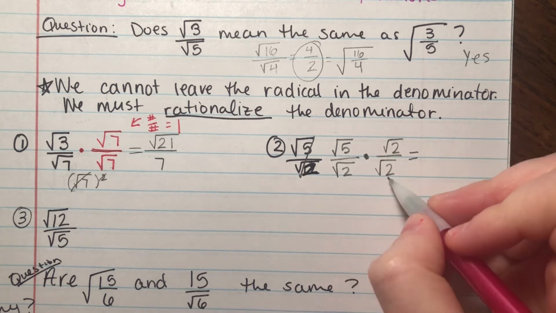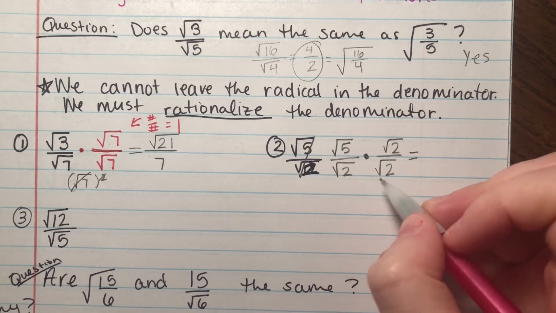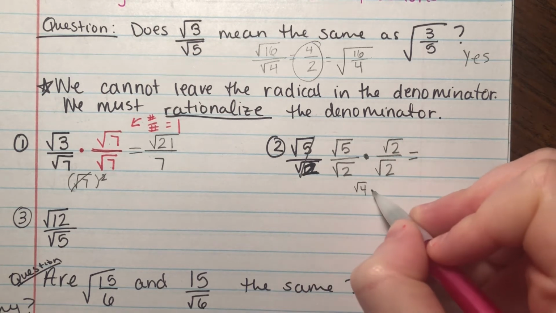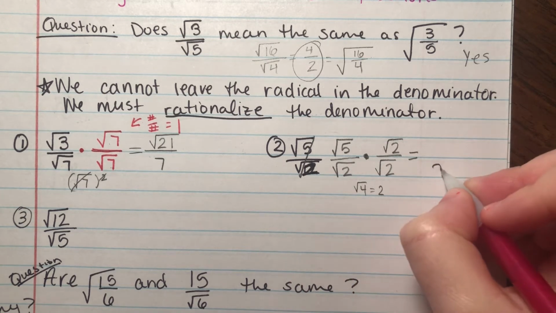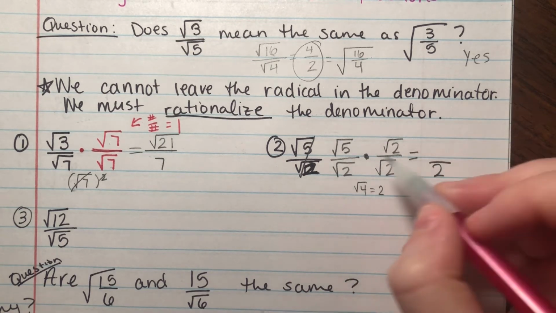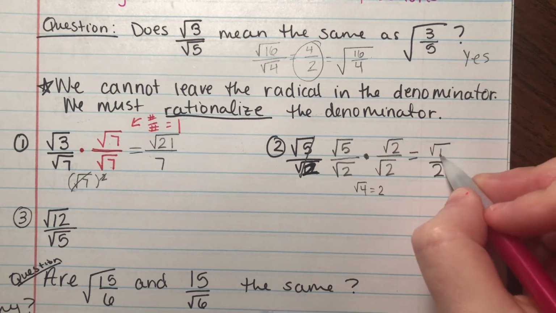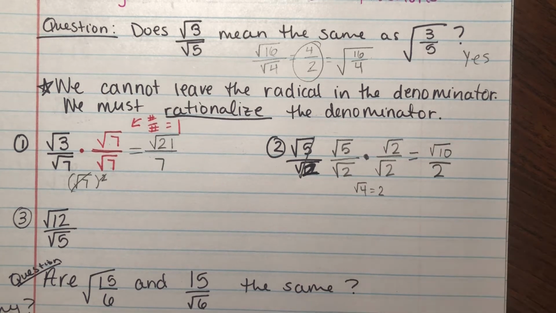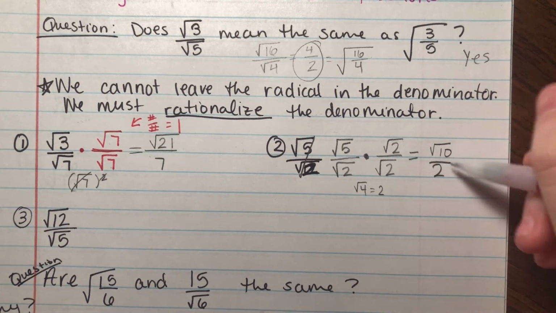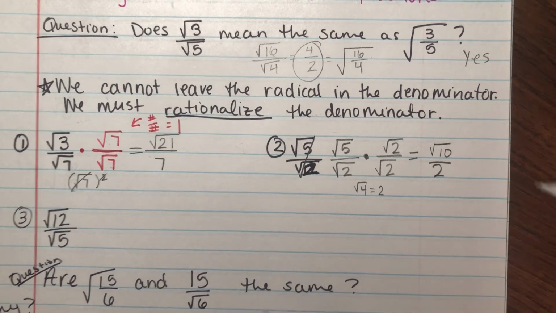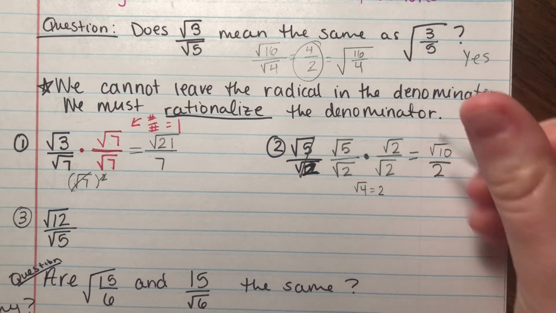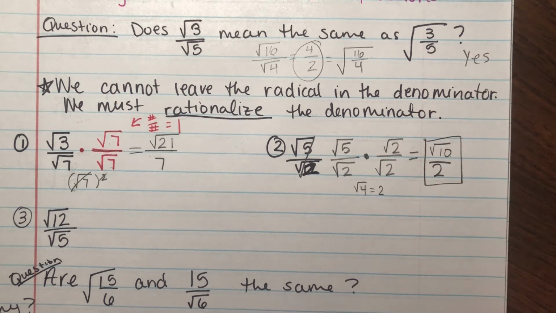Alright, so if I multiply it across, I'd get square root of 2 times square root of 2 is square root of 4, and that's just equal to 2, right? So I'm going to have 2 on my denominator, and then the square root of 5 times square root of 2 is going to give me square root of 10. So once again, I check to see, can I simplify square root of 10 anymore? And from past examples, I know that 10 does not have any factors where one of them is a perfect square. So this will be fine for my answer.